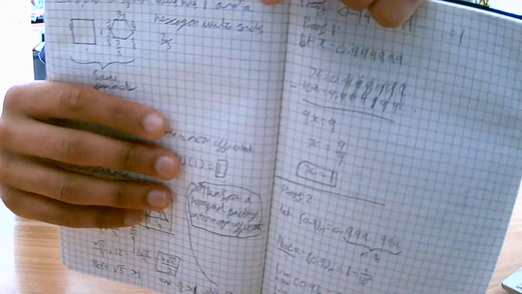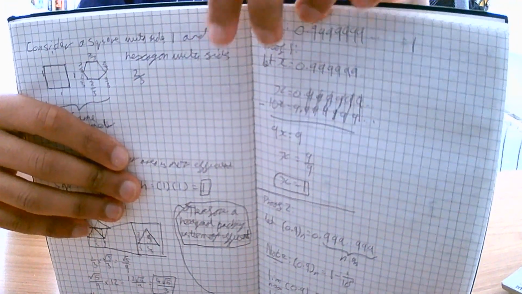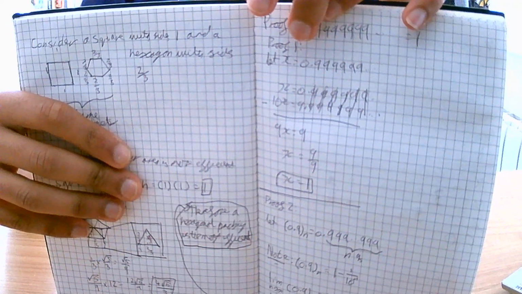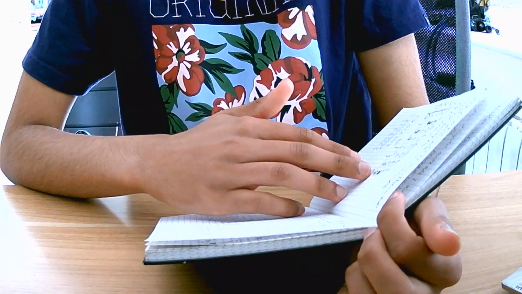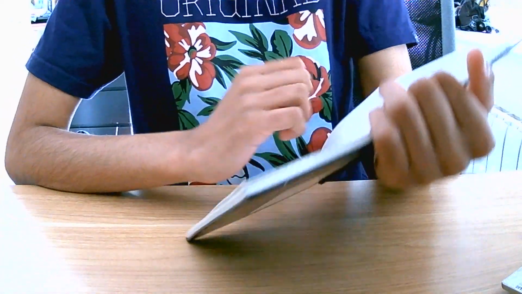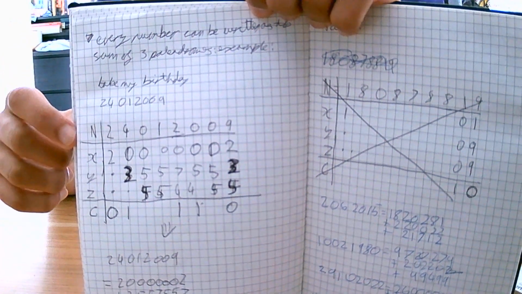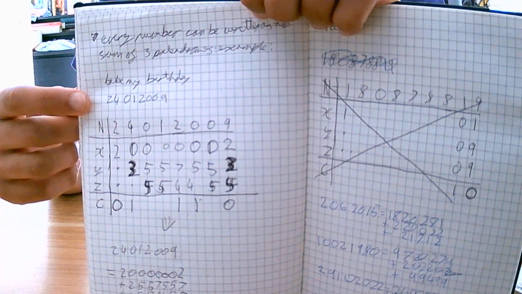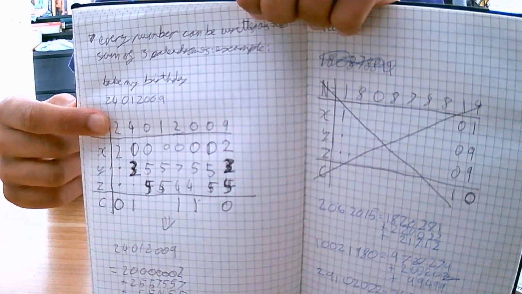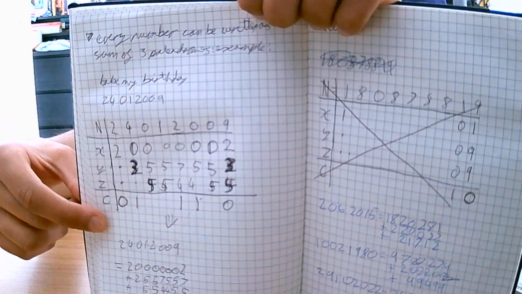And here I prove that 0.9 recurring must equal 1. Wait, wrong side. Must equal 1 there. In 2 different ways. Did I do 3 different ways? No. And here I exercise the fact that every number can be written as the sum of 3 different palindromes. So here I take my birthday and split it into 3 different palindromes.